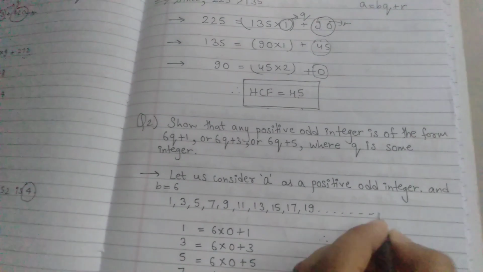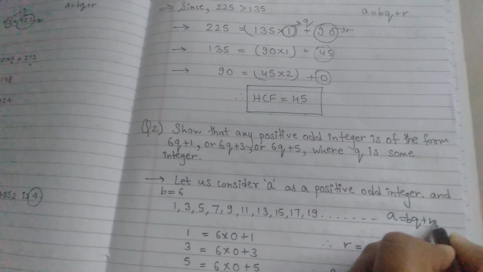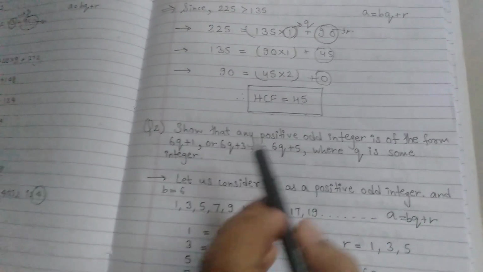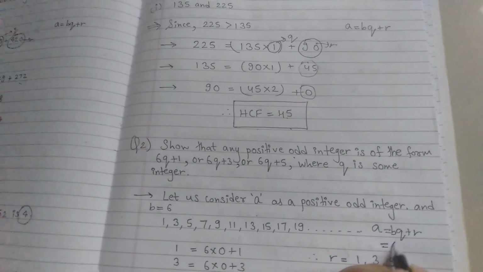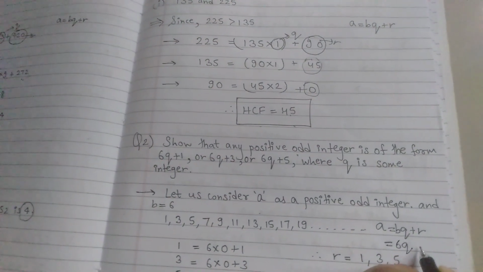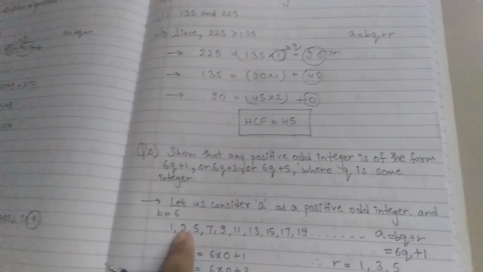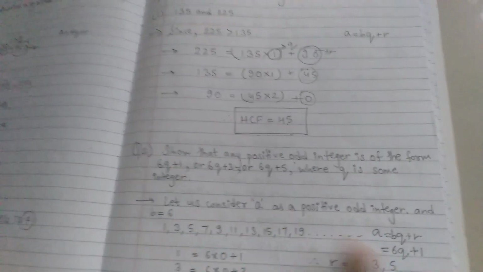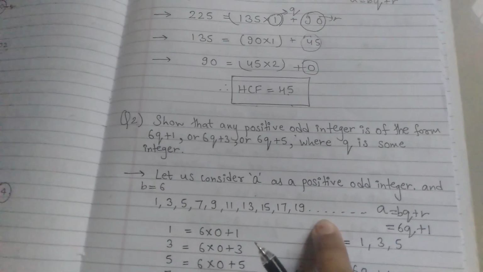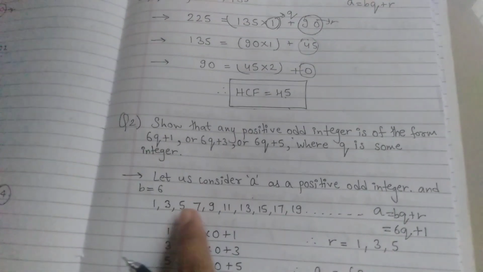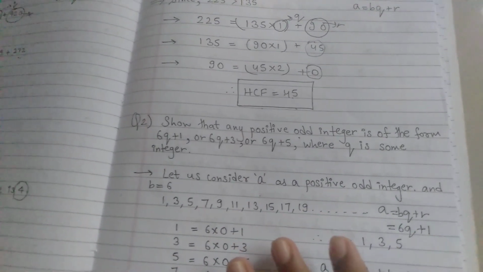So the equation of Euclid's division algorithm is a is equals to bq plus r, and we have to represent the odd integer which is a in the form of 6q plus 1. So here value of b will be 6. That's why we have taken b as 6. Now let us see some of the odd integers. So odd integers are 1, 3, 5, 7, 9, 11, 13, 15, 17, 19 and etc.